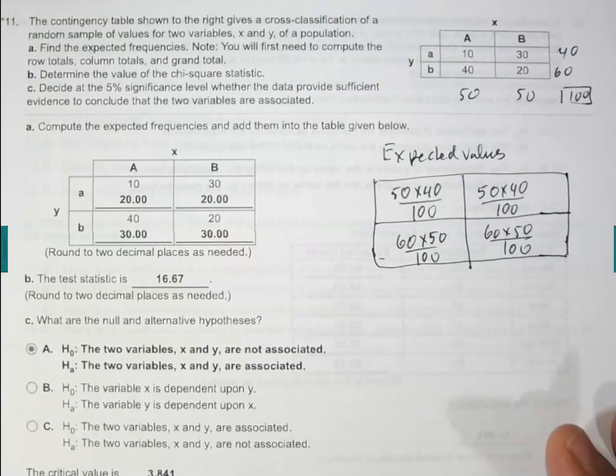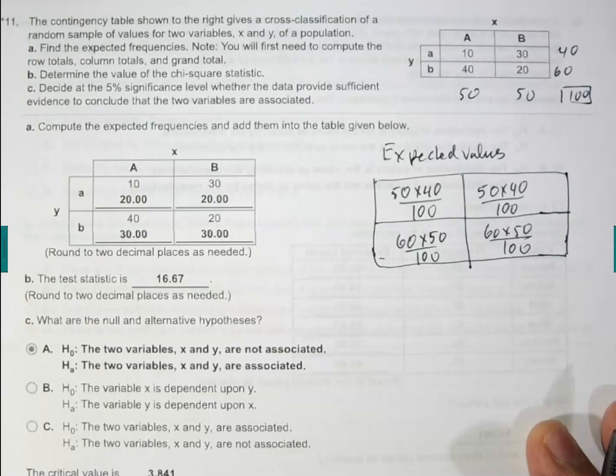Number 11 covers section 12.2 on the independence test. The contingency table shown to the right gives a cross-classification of a random sample of values for two variables x and y of a population. Find the expected frequencies. Note you will first need to compute the row totals, column totals, and grand totals.